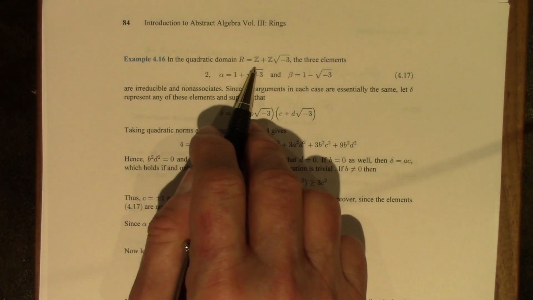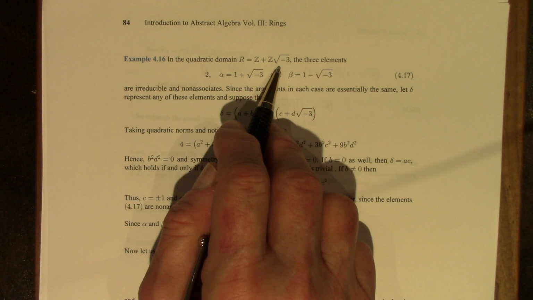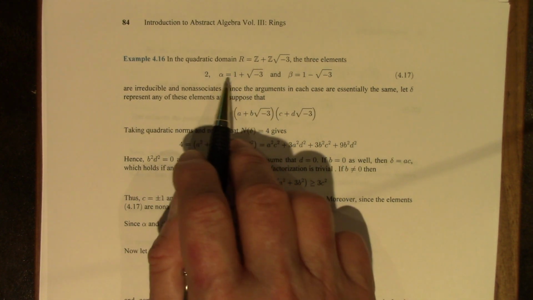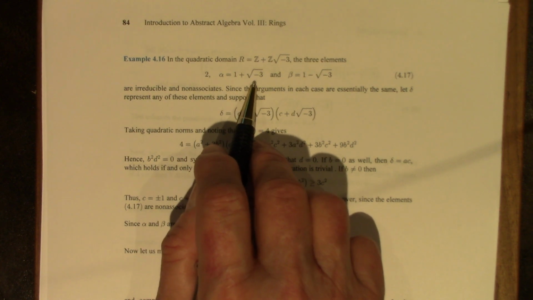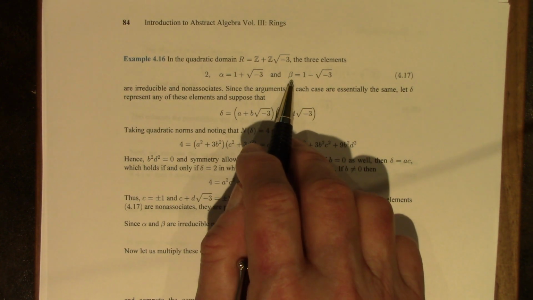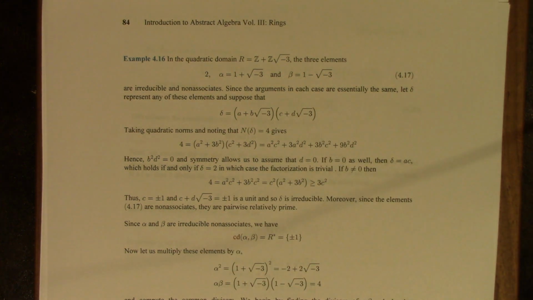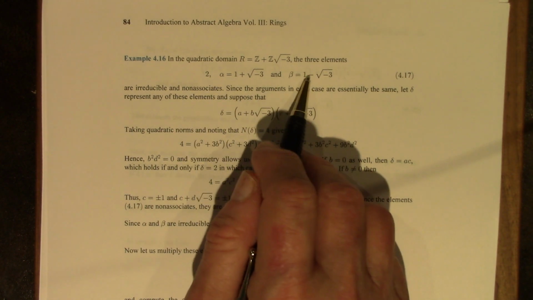In this quadratic domain, Z adjoined the square root of negative 3, the three elements 2, alpha equals 1 plus square root negative 3, and beta equals 1 minus square root negative 3 are irreducible and they're non-associates. It's quite clear they're non-associates because the only two units in this quadratic domain, as it was for a different quadratic domain we discussed earlier, are positive and negative 1, and none of these are negatives of the other.